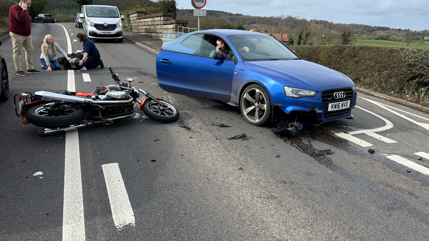Let's go to picture number 1. Okay, what we can see here, picture number 1, is a motorcycle on its side. A blue vehicle, it's an Audi, that's been damaged, and we can see the rider in the road. This particular stretch of road has a 30 miles per hour limit.